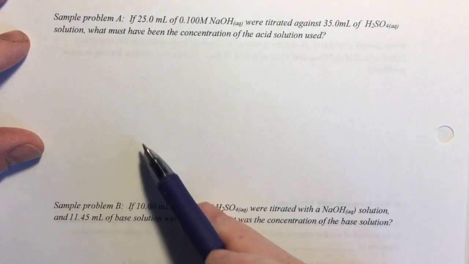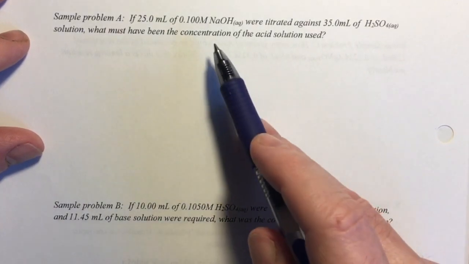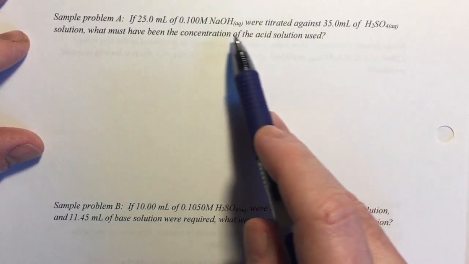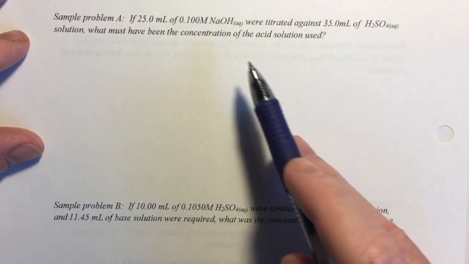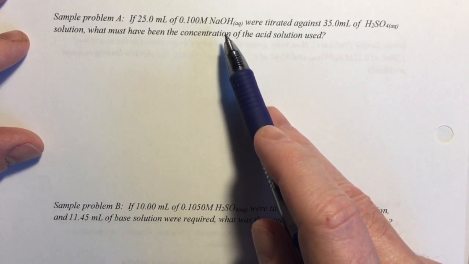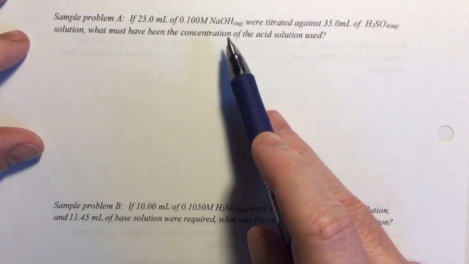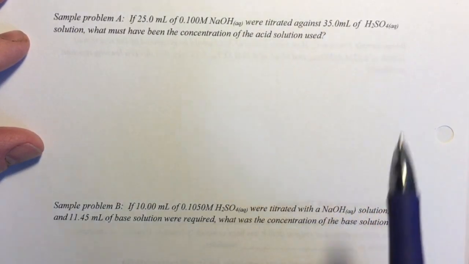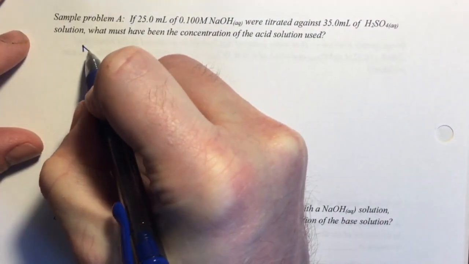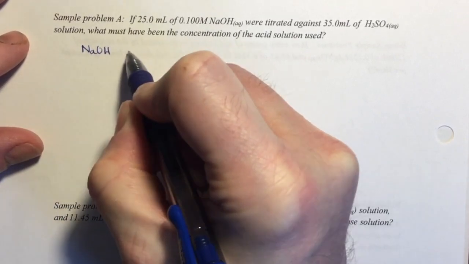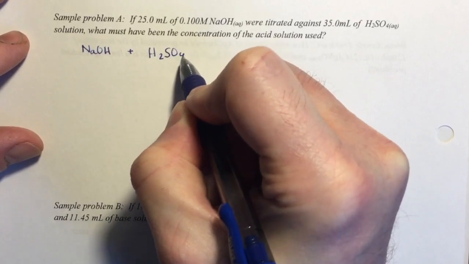Well, before I start setting up my dimensional analysis, what is the very first thing that I'm going to have to do? Hopefully you're thinking that you're going to need a balanced chemical reaction, right? Because we know we're going to be doing a stoichiometry at some point, which means we know we're going to be doing a mole-to-mole ratio conversion at some point, which means we know that we're going to need a balanced chemical equation. So let's go ahead and balance this. I have this base and this acid, so sodium hydroxide plus sulfuric acid.